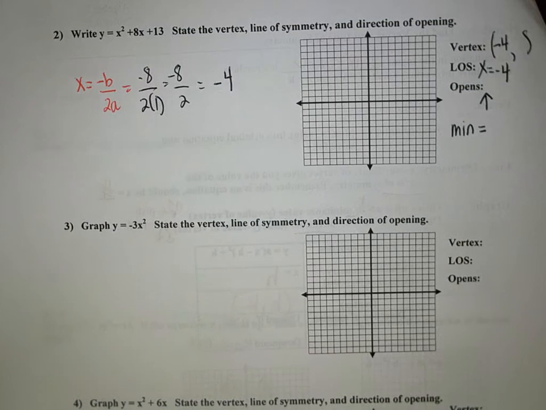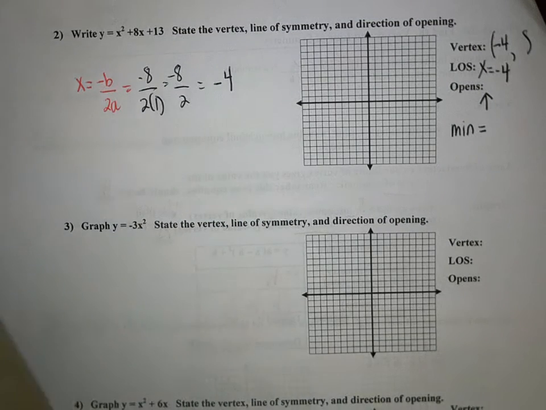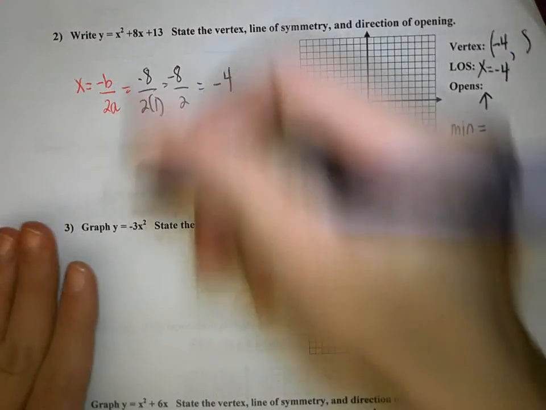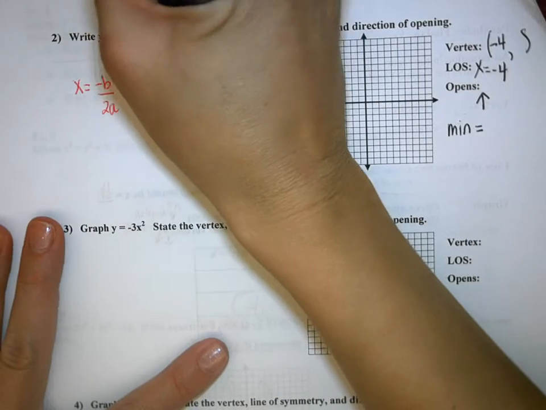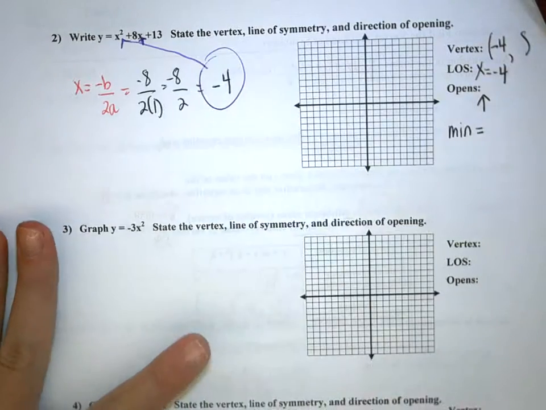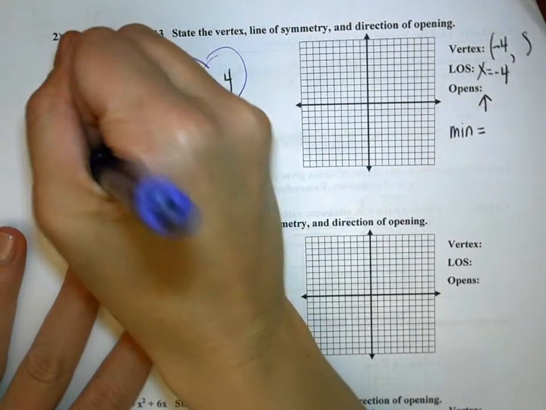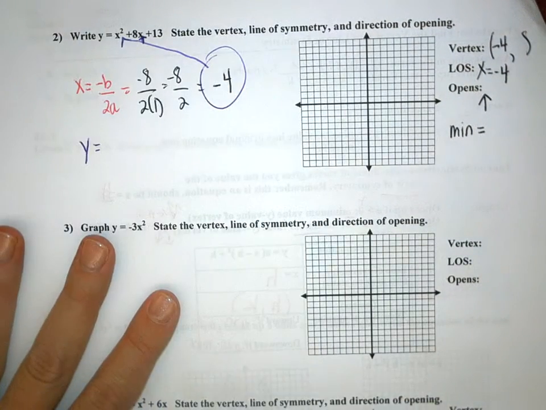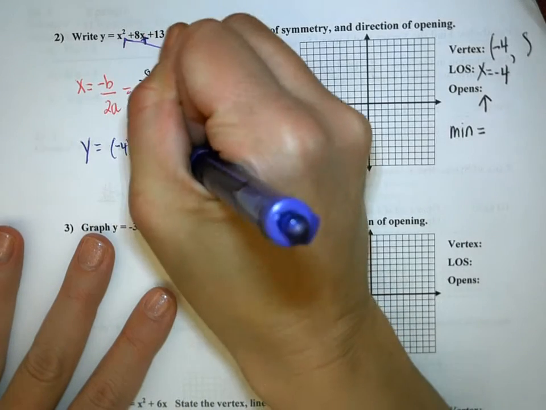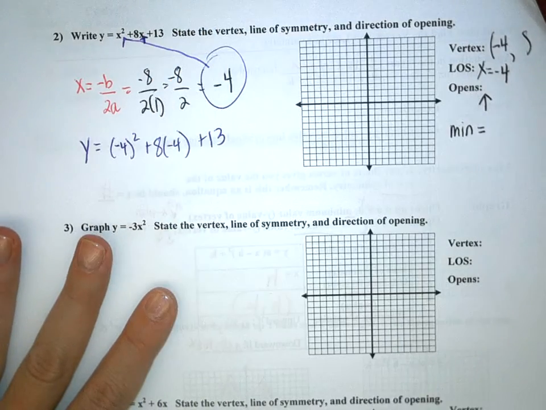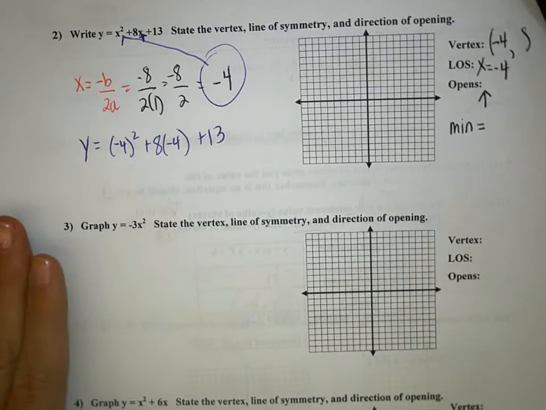Okay, so now how do I find the y value? Plug it in. Okay, so we're going to take this, and we're plugging that in for x in both of these spots here, and we're going to solve for y. So we get y equals negative 4 squared plus 8 times negative 4 plus 13. What is negative 4 squared? 16.